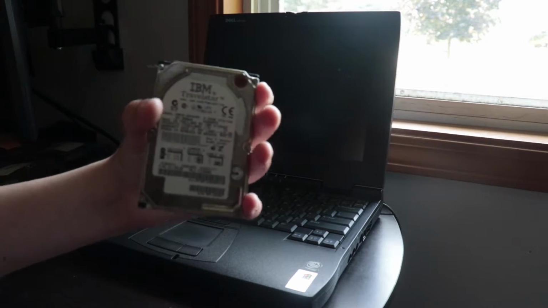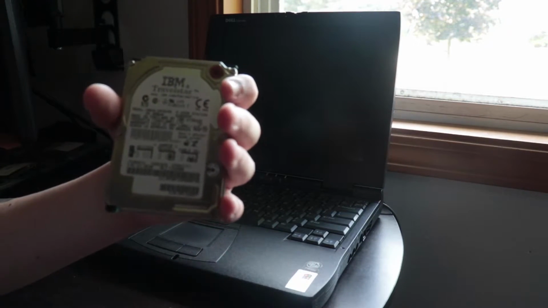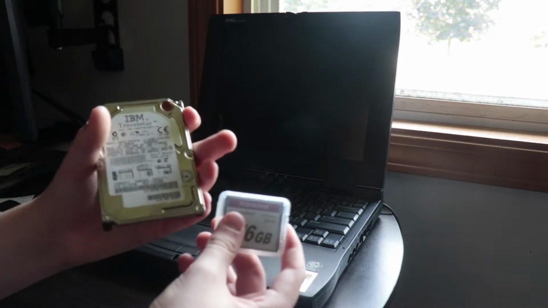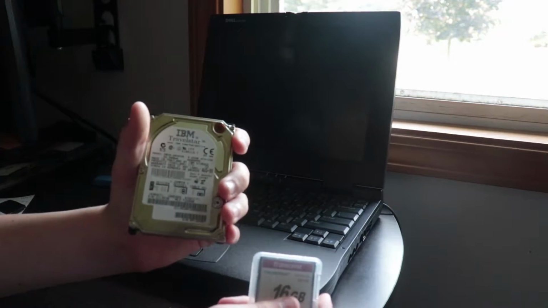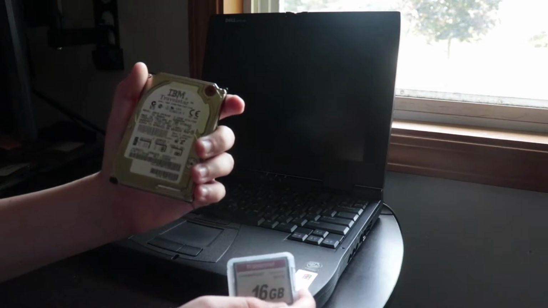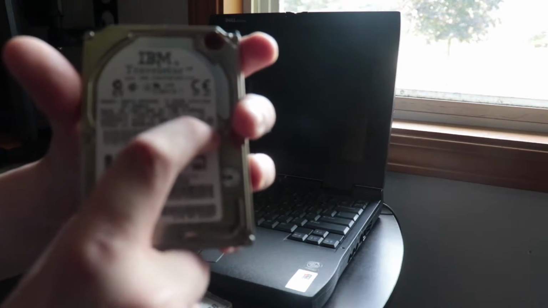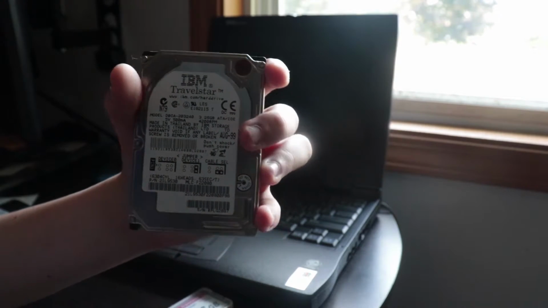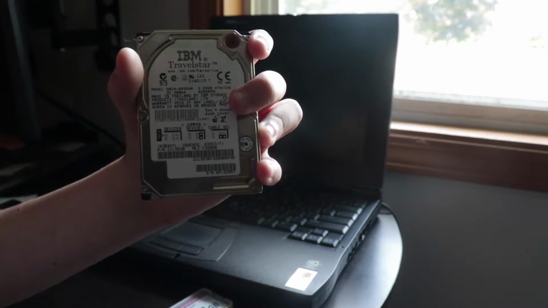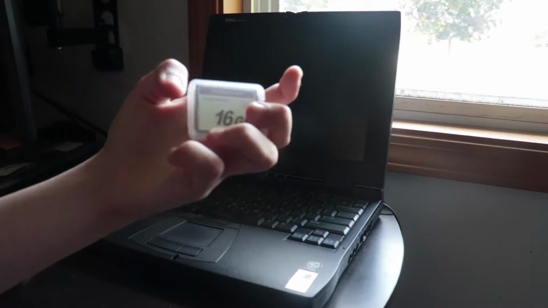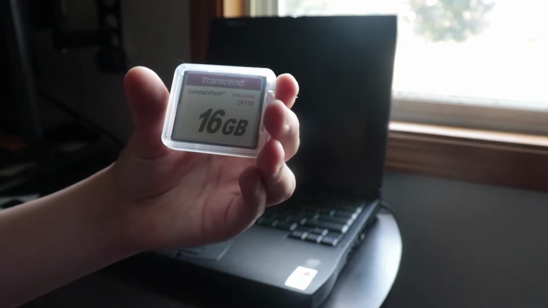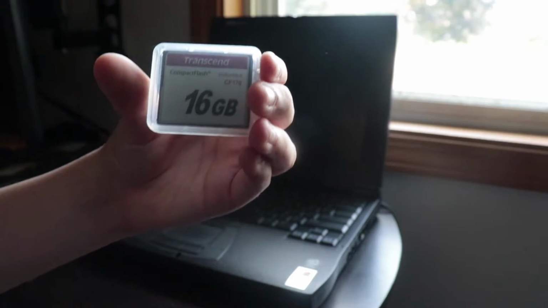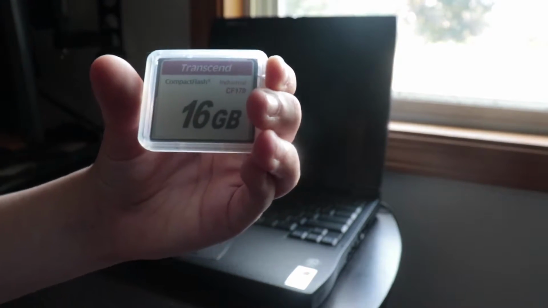But this is usually what you would find in an old laptop from around this era, and as you can see, it's a lot bigger, and it also tends to be a lot slower, and it can also fail. This one says it was manufactured in August of 1999, and today is August 2019, so this one's almost 20 years old now. This thing's probably going to fail, so get one of these, which has a much lower failure rate. I'm not sure about all the things with flash memory and if it can fail, but I know that this is going to be a lot more reliable than an old IDE hard drive.